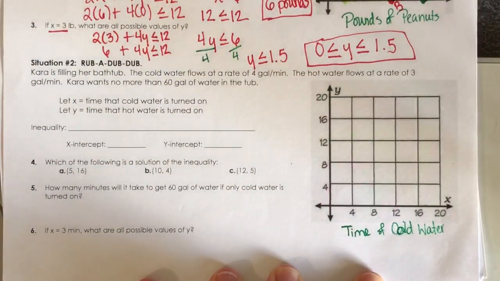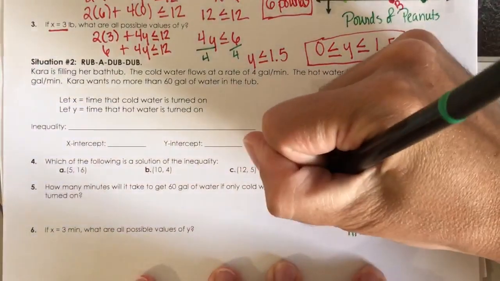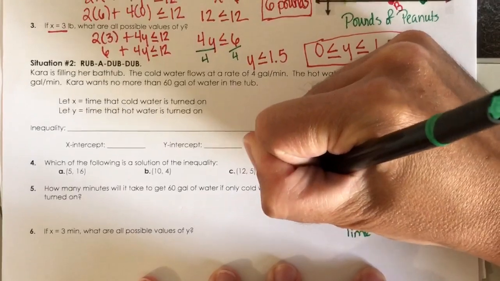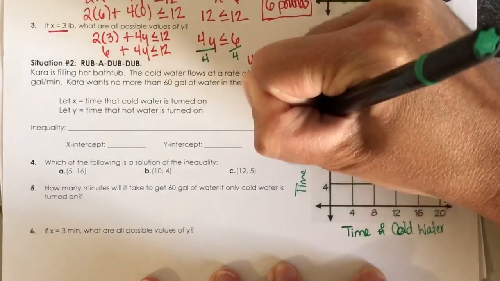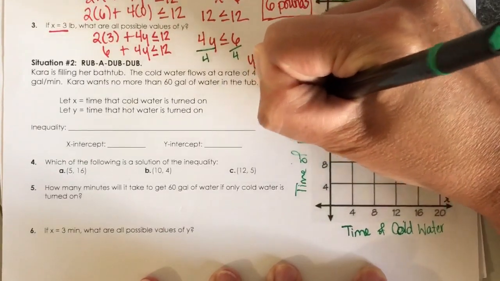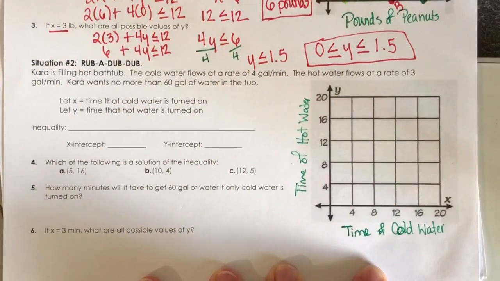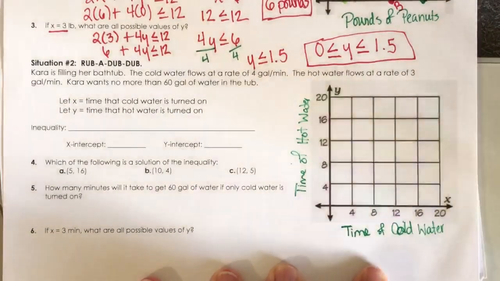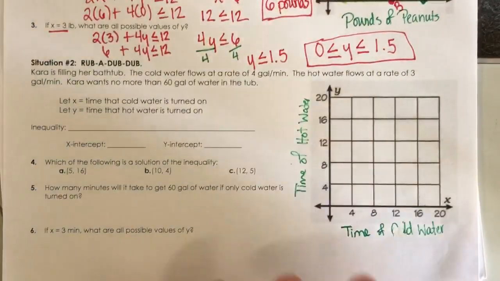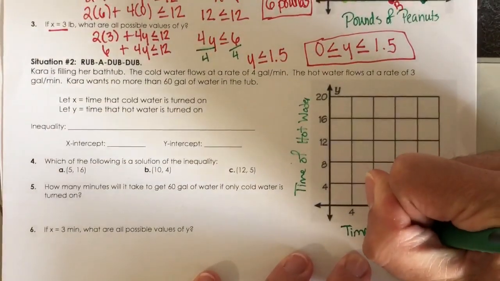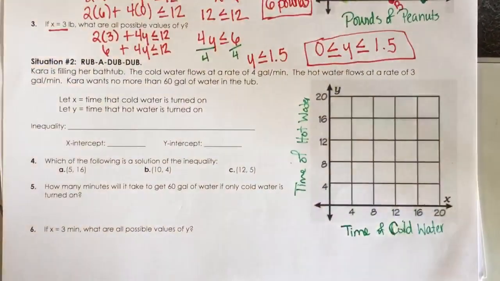And we're going to let Y equal the time that hot water is turned on. Okay?